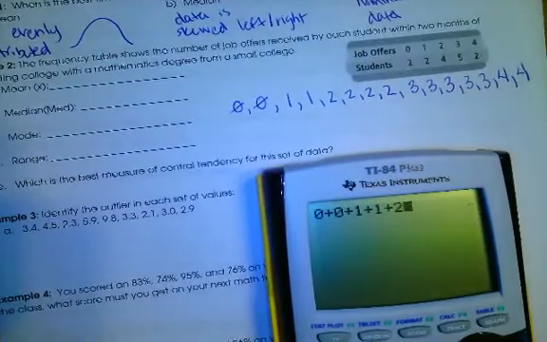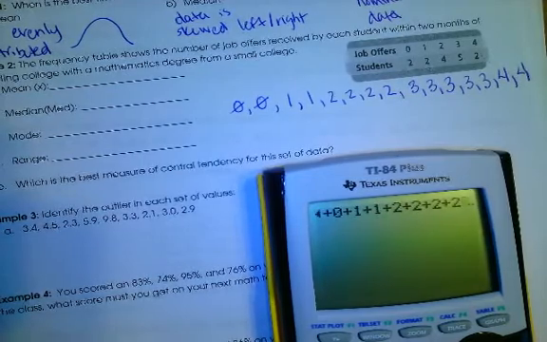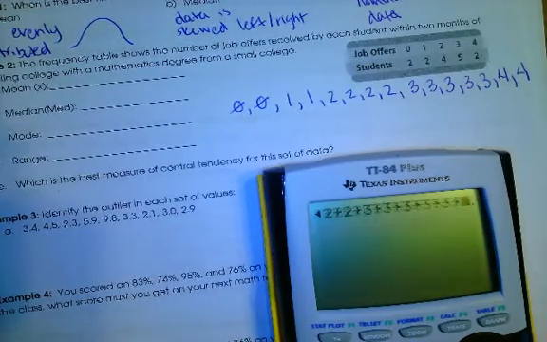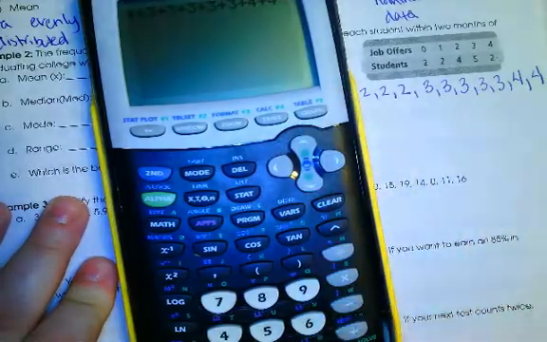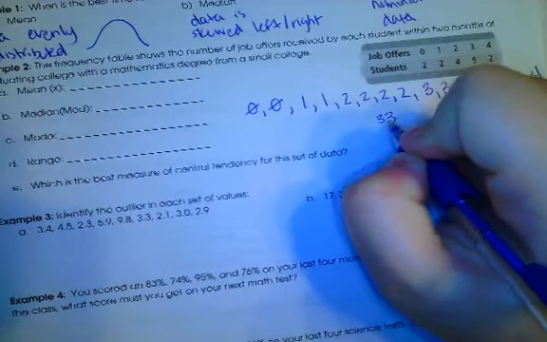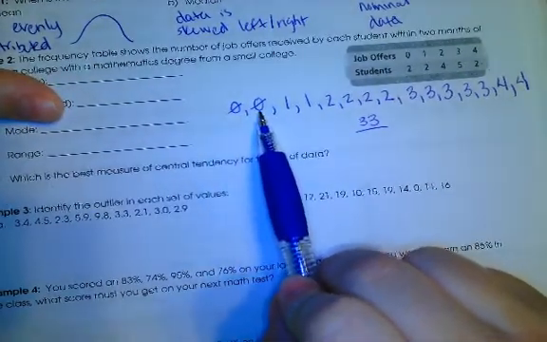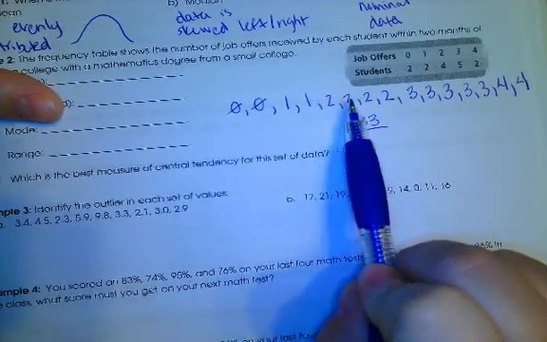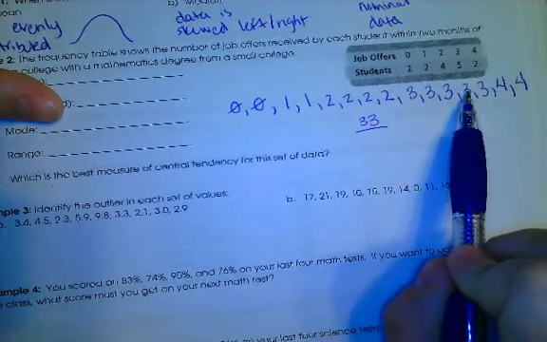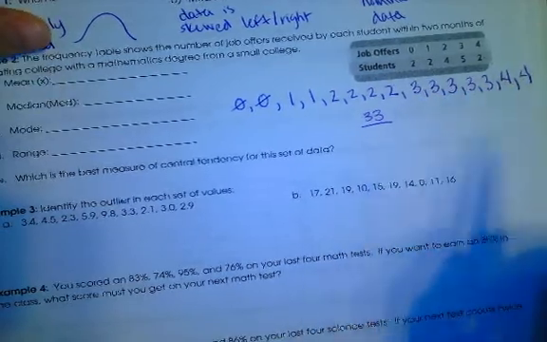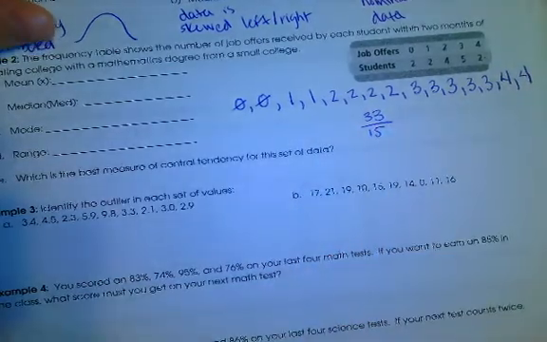Okay, plus 2 plus 2 plus 2 plus 2 plus 3 plus 3 plus 3 plus 3 plus 3 plus 4 plus 4. So all I did was type in all the numbers that we have, and I'm going to press enter. And that's going to give me a total of 33. So it's going to be 33, and then we're going to divide by how many numbers we have. So we have 1, 2, 3, 4, 5, 6, 7, 8, 9, 10, 11, 12, 13, 14, 15 numbers. So we're dividing by 15.